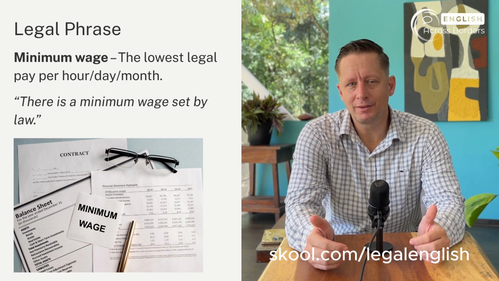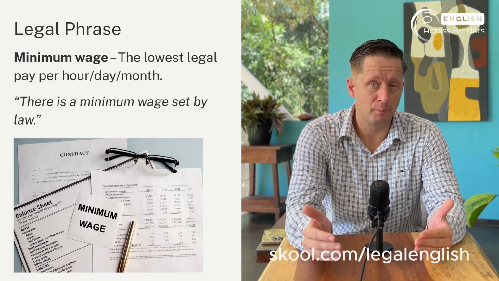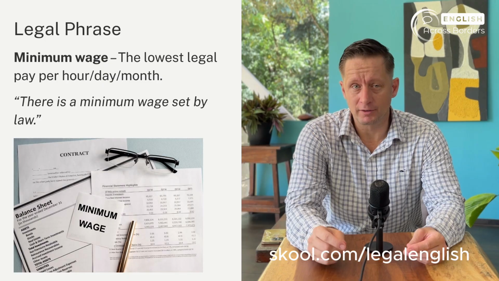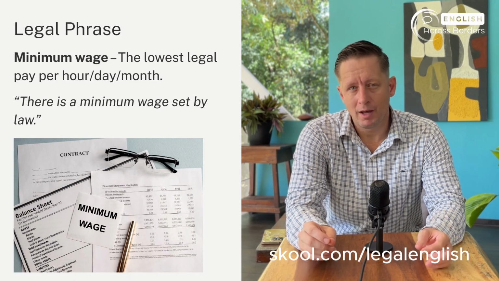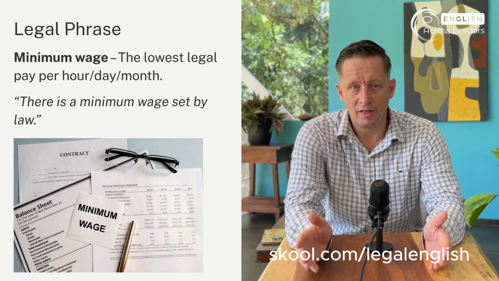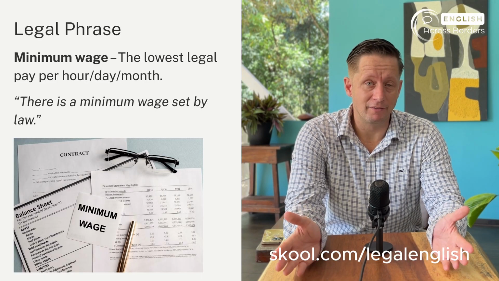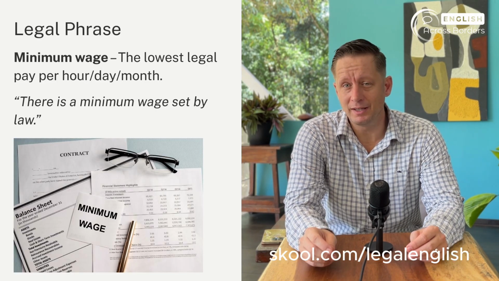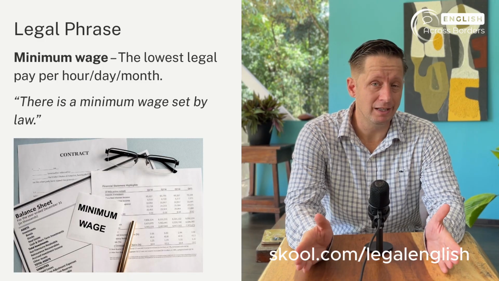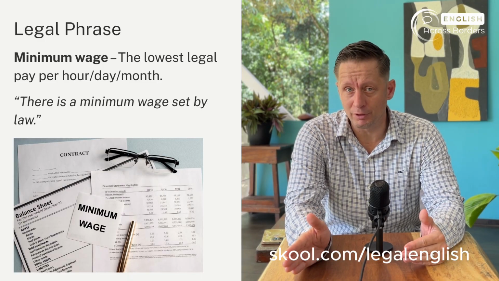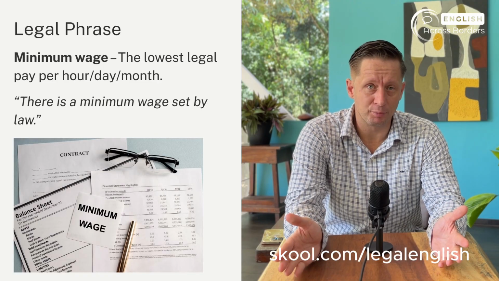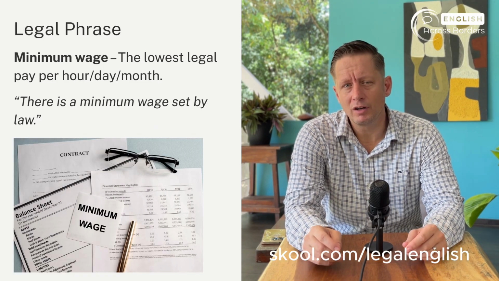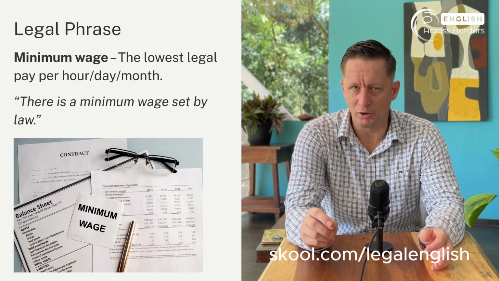Governments create this rule to protect workers from being paid too little. For example, there is a minimum wage set by law. Imagine in one country, the minimum wage is $5 per hour. This means that even if a worker agrees to work for $3 per hour, the employer must still pay $5 per hour. Because the law does not allow payment below the minimum.